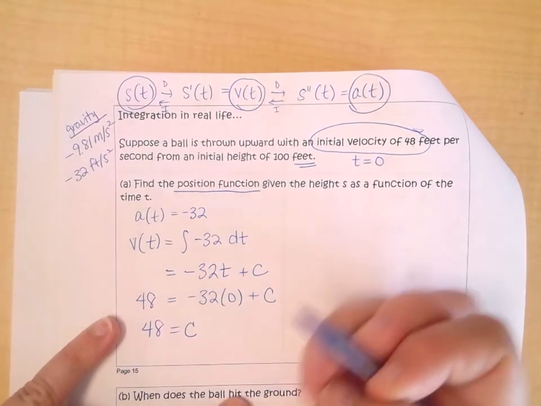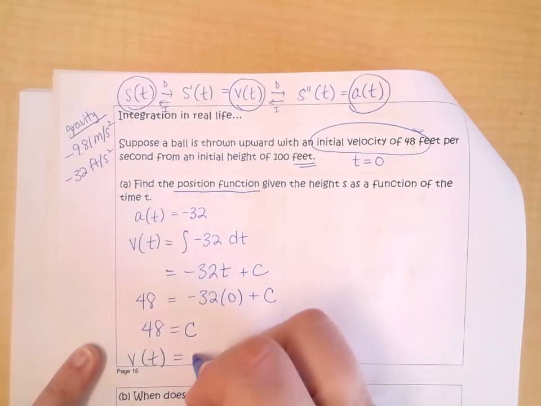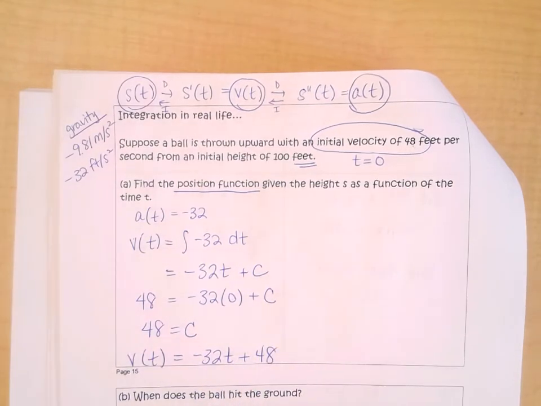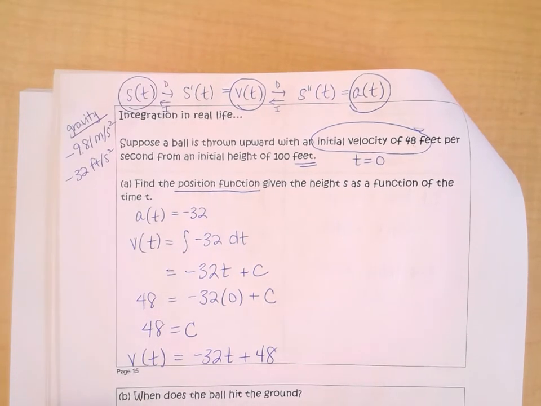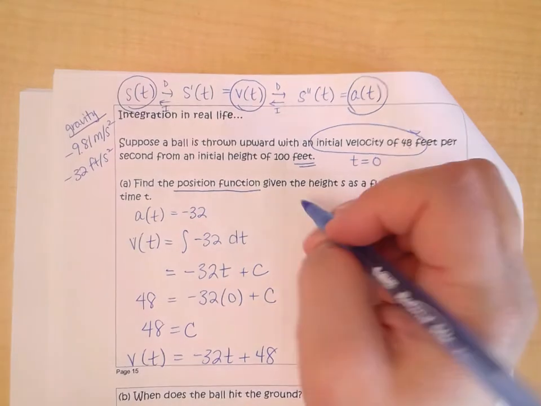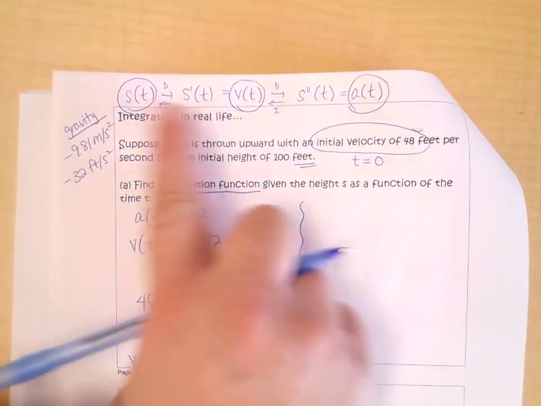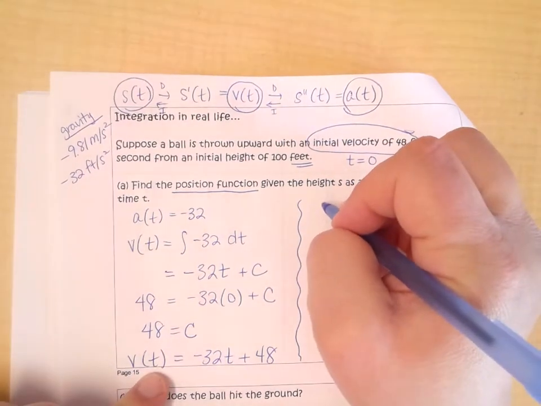All right, so here's what I know. The velocity equation is negative 32t plus 48. So far, so good? How do I find position? What do I do to velocity to find position? Have to take the integral of velocity. Yeah, one more integral.